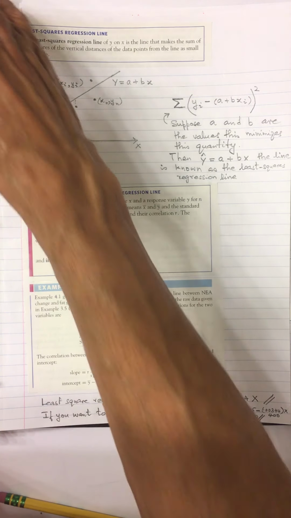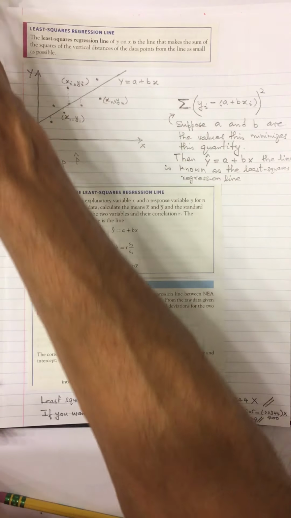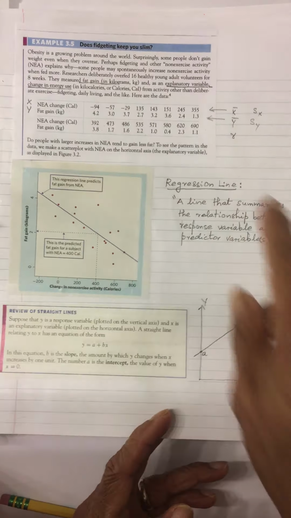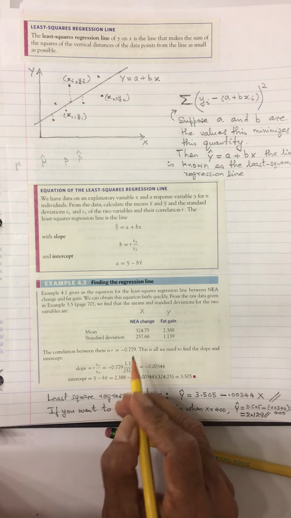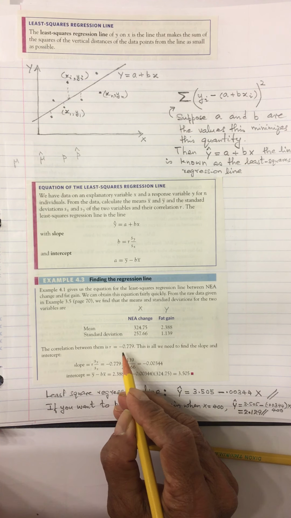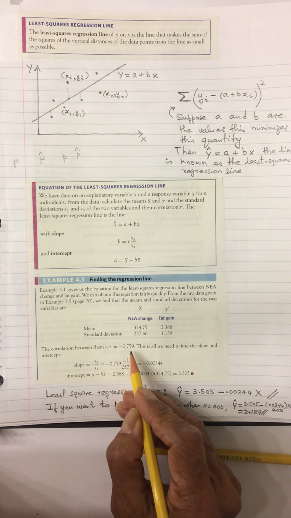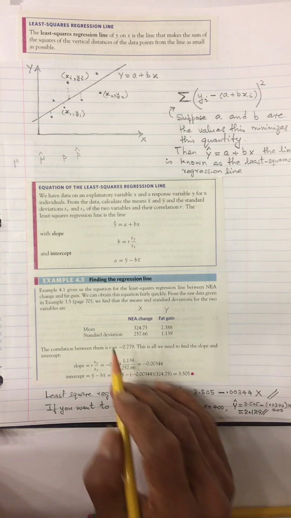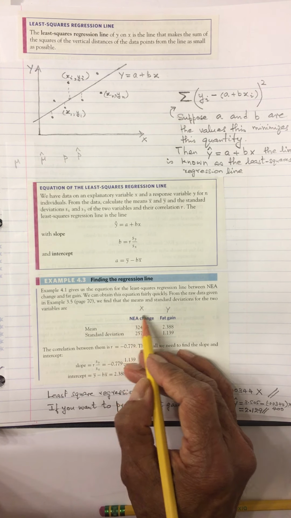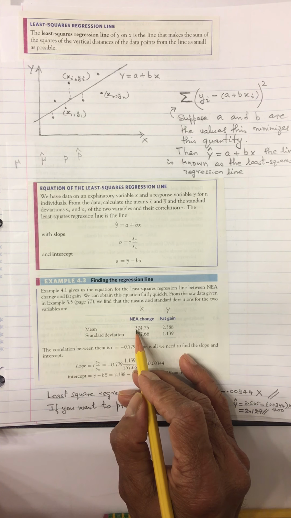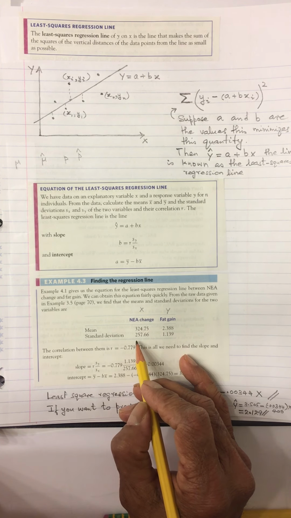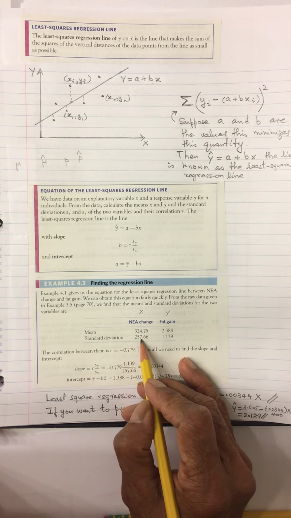So now if I go back to this example, if you figure out the r, we did that one before, the r value is going to be minus 0.779. If you put all the x values into the memory, the mean is going to be 324.75, and the standard deviation is going to be that.